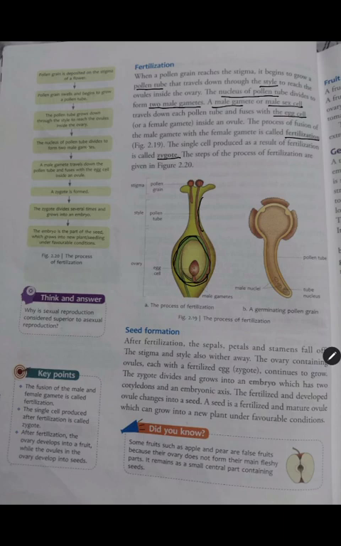And the nucleus of the pollen tube divides to form two male gametes. One male gamete travels down the pollen tube and fuses with the egg. Zygote is formed. Then the zygote divides many times and grows into an embryo. The embryo is the part of the seed which grows into a new plant or a seedling under favorable conditions, right? So in this way, a new plant is formed.